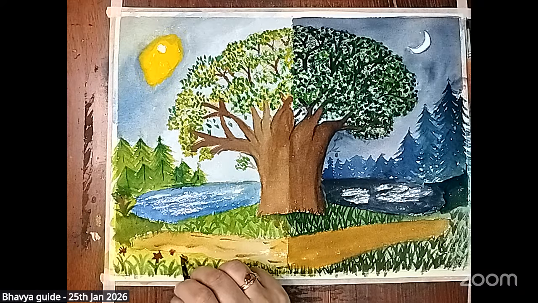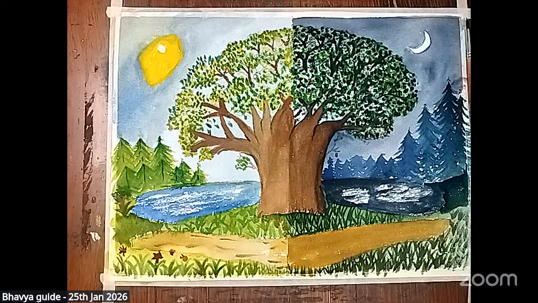Not only sunflower, the flowers which bloom when the sun is there mostly have pollens in them. You can use any different colors and make the flowers. So I'm just making like this.